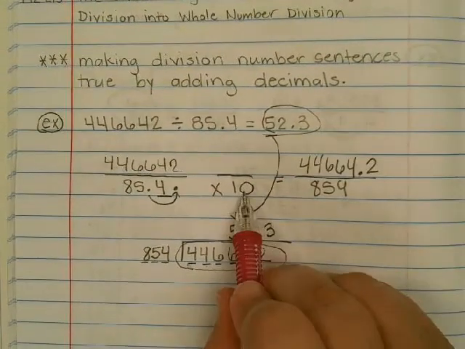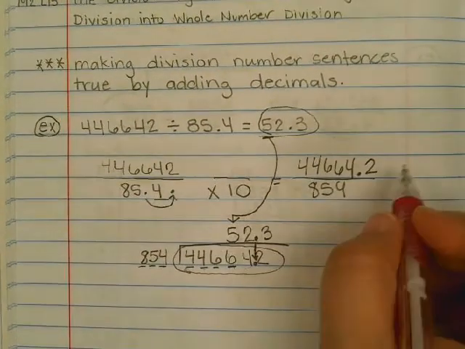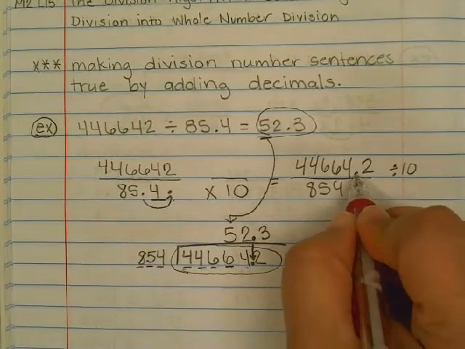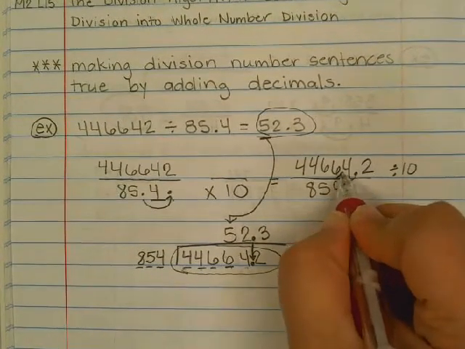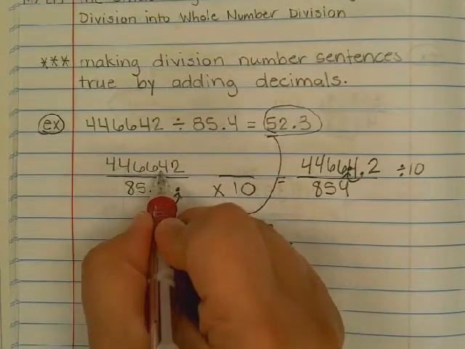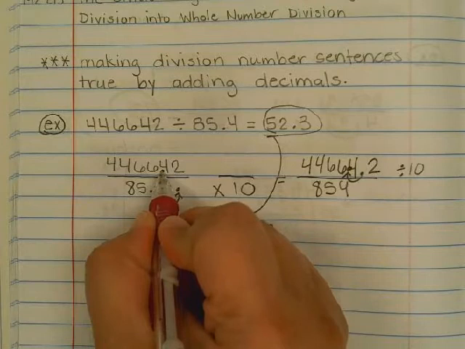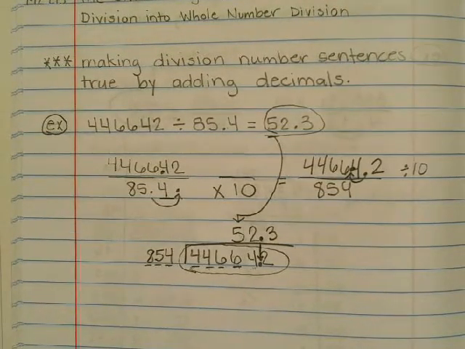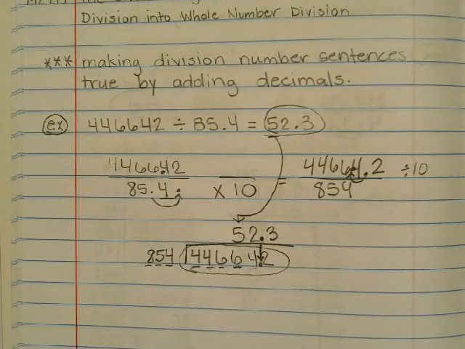So since I'd multiplied by 10, I would actually be dividing this one by 10 to move this decimal backwards. So in my original problem, my decimal goes before my 4.